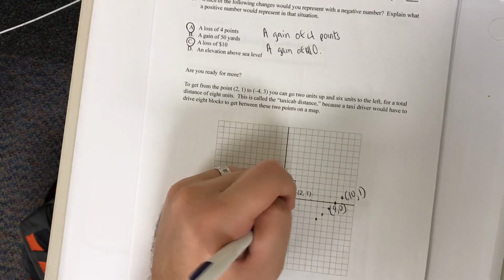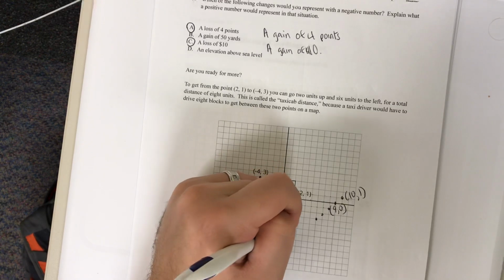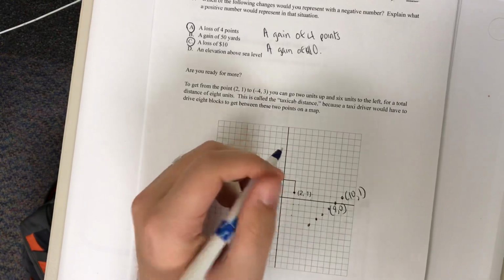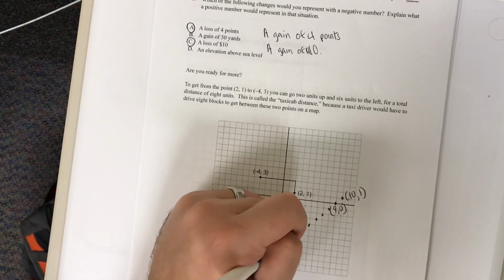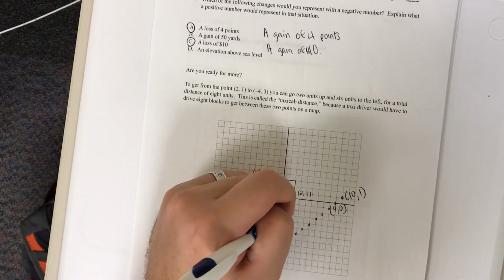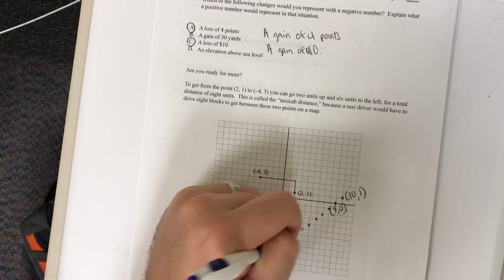So I'm going to check these points. 1, 2, 3, 4, 5, 6, 7, 8. So that seems to be the trend, right? That these are 8 units away. So 1, 2, 3, 4, 5, 6, 7, 8.